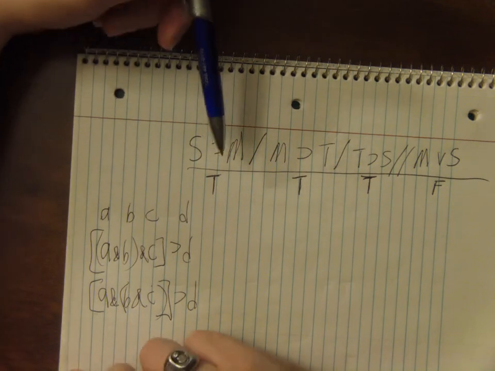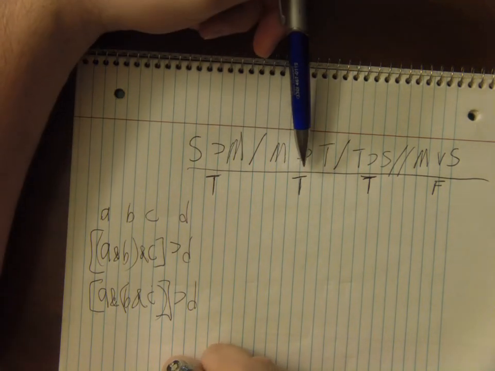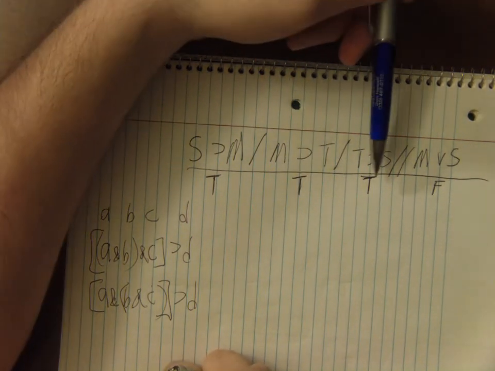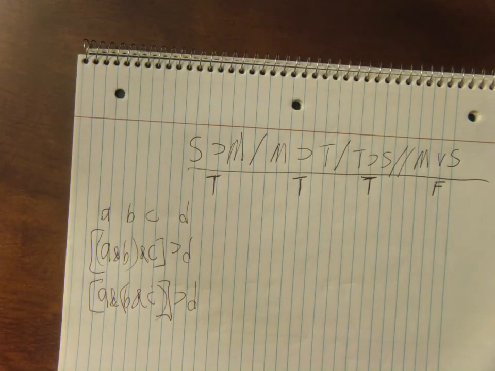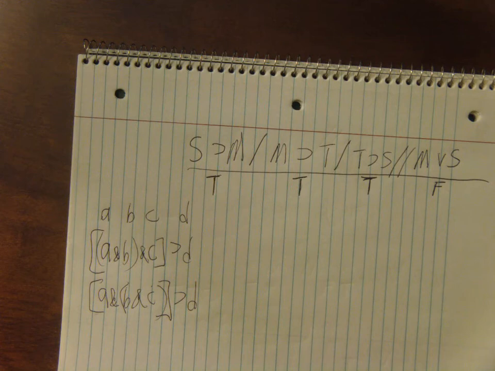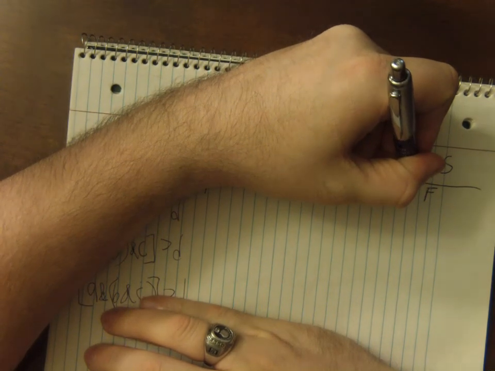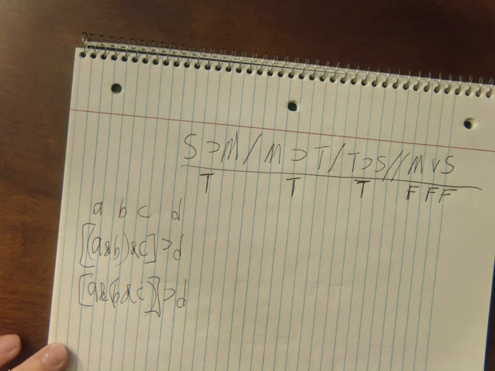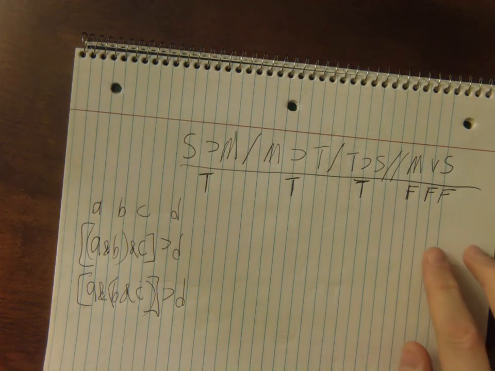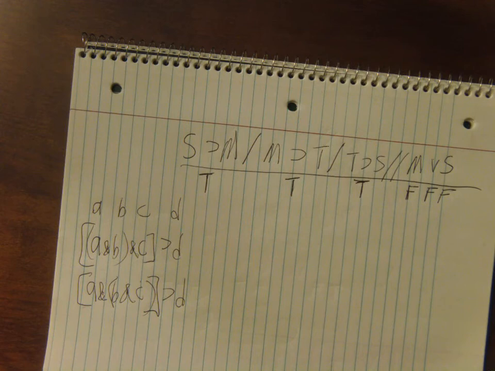Well, how many ways can a horseshoe be true? 3. How many ways can a disjunction be false? 1. The only way in which a disjunction can be false is if both of the disjuncts are false, which means if this occurs on the truth table, I've just narrowed the possibilities quite a bit, because it would have to be a line in which both M and S are false.